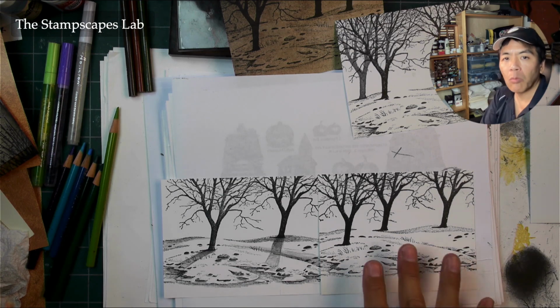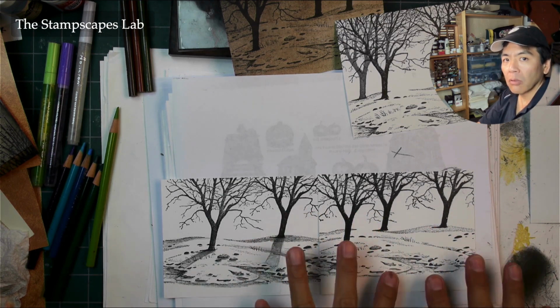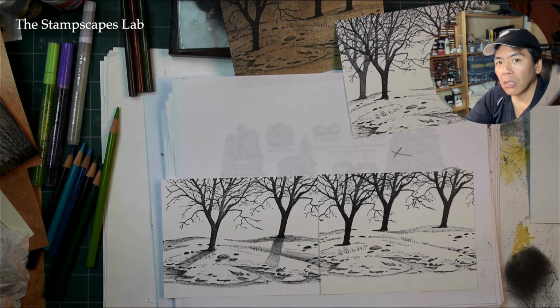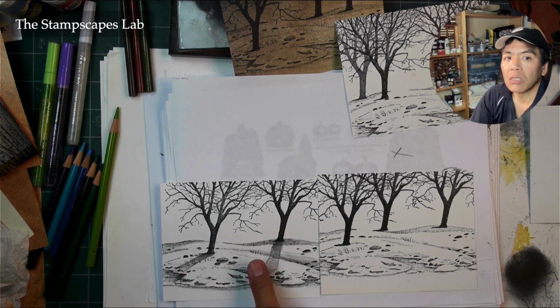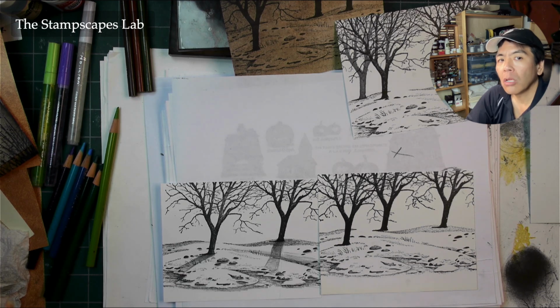Now, we could have a foggy, atmospheric scenario right here, and that creates its own really strong mood where you wouldn't have any shadows at all, okay? And that looks really cool too. But this is just one way to do it in terms of creating these shadows. It creates a little bit more drama, okay?